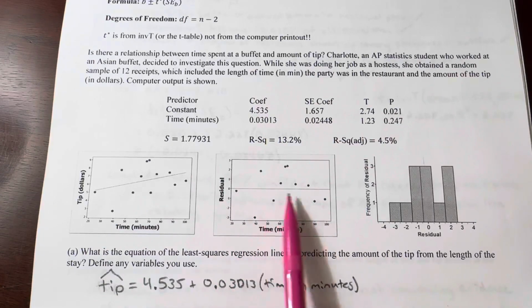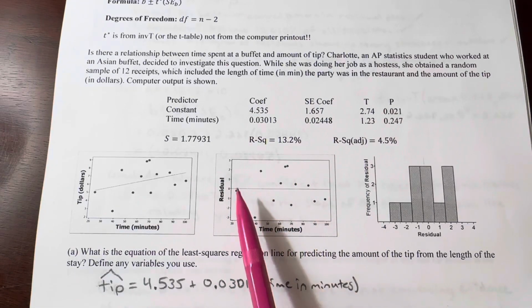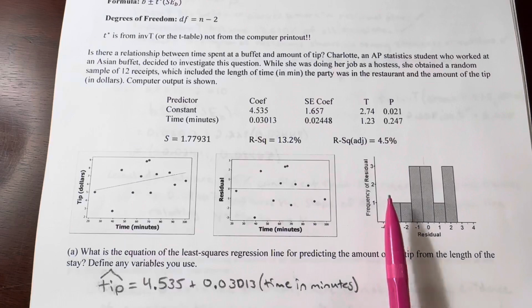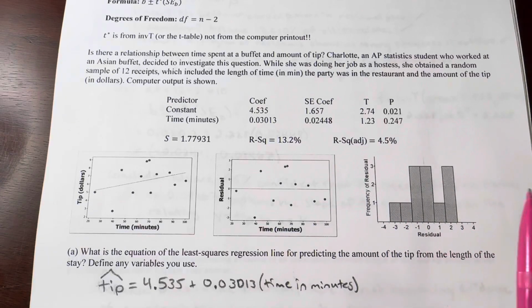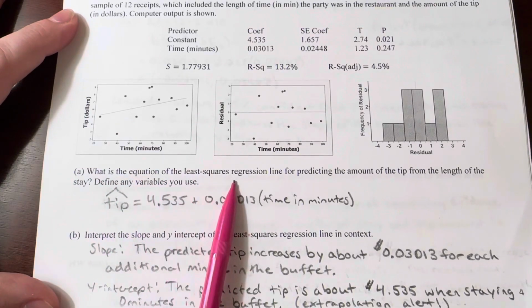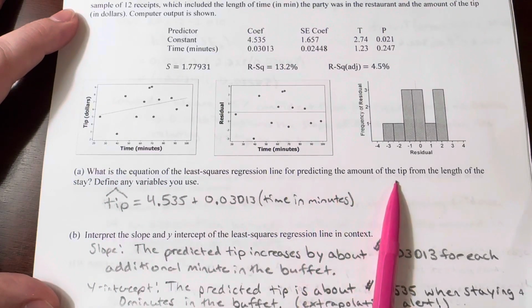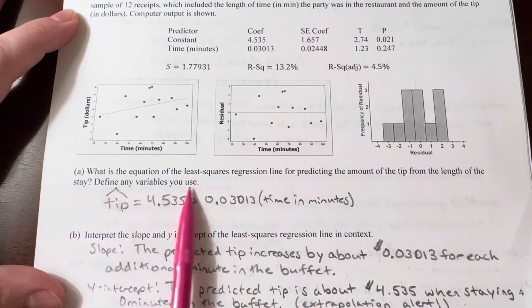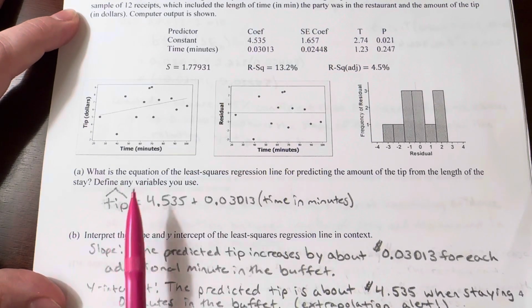You can see our residual plot, which shows no additional pattern, and you can see the histogram of the residuals. Now for letter A, what is the equation of the least squares regression line for predicting the amount of tip from the length of the stay? And we need to define any variables that we use.